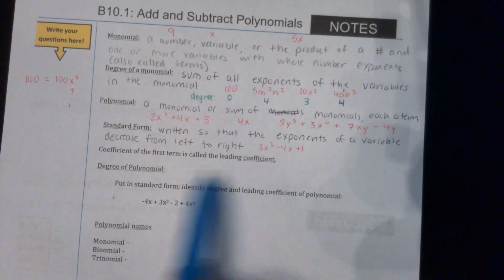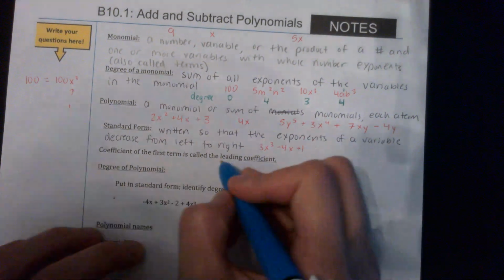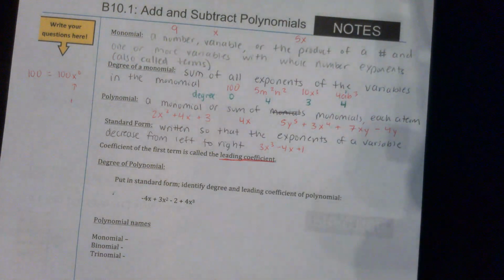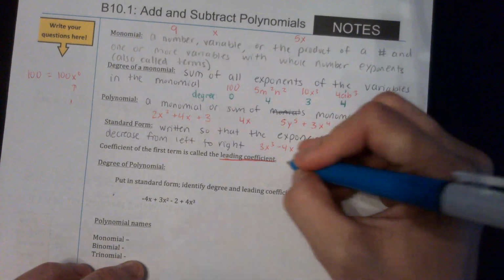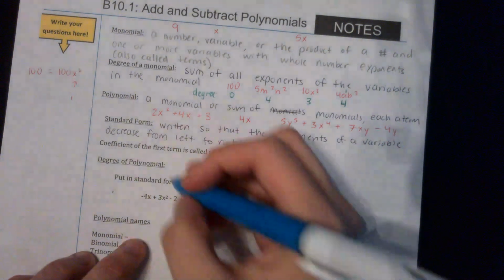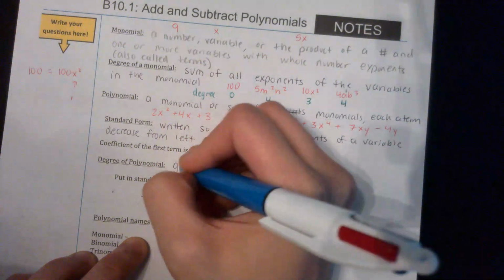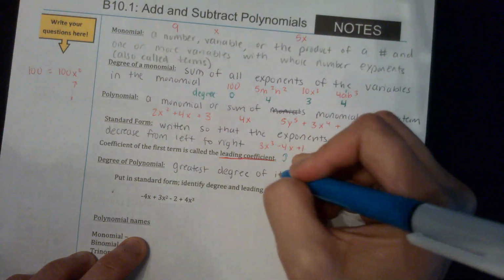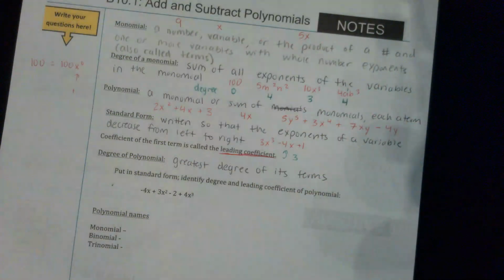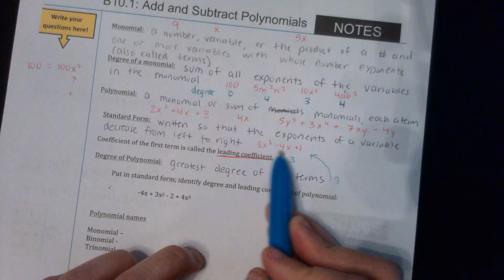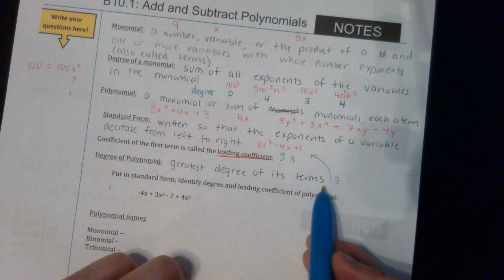And then the coefficient of the first term is called the leading coefficient. So this is a vocab word, leading coefficient. So here, the leading coefficient would be 3. And then the degree of the polynomial is the greatest degree of its terms. So for this one, it would also be 3, because we have 3, 1, and 0, so 3 is the greatest.